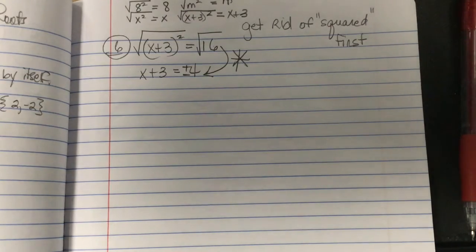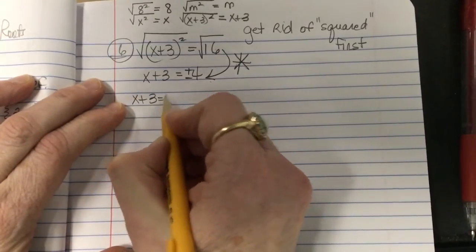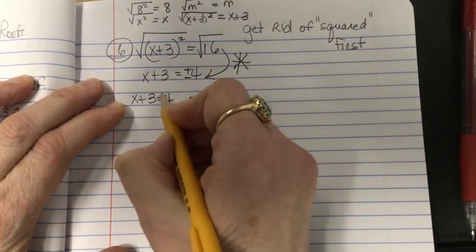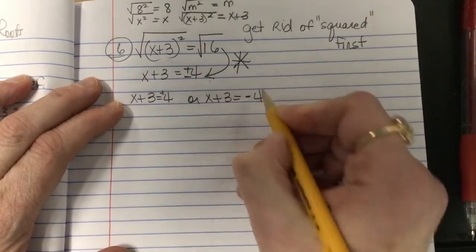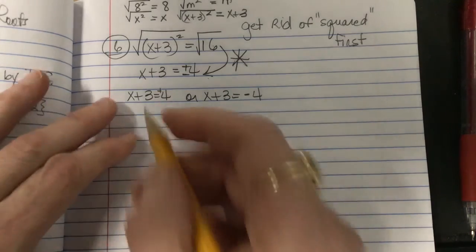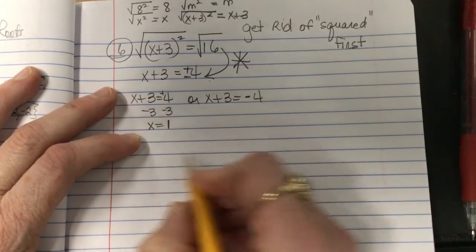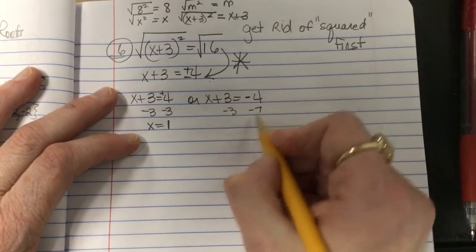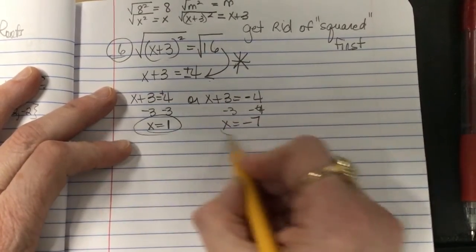So if I have (x + 3)², now look what that means. That means x + 3 = 4, or, and put the positive there if you want to, x + 3 = -4. Now look what's going to happen. You're not going to get opposite answers on this one, because this one will give you 1, and this one will give you -7. And there's your 2 answers.